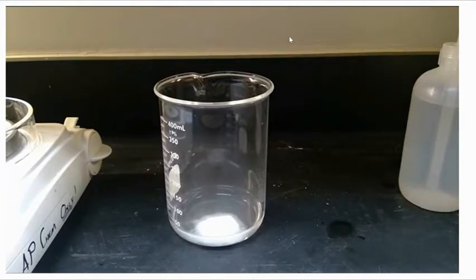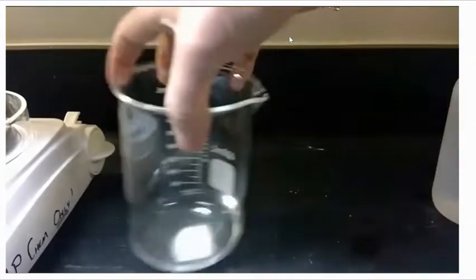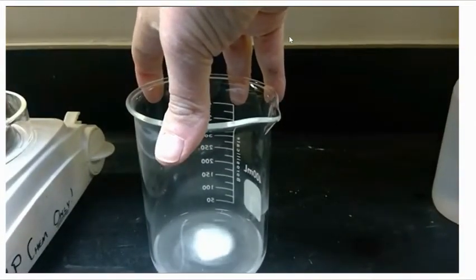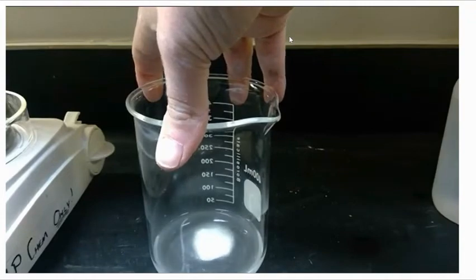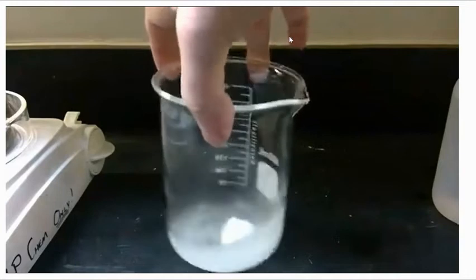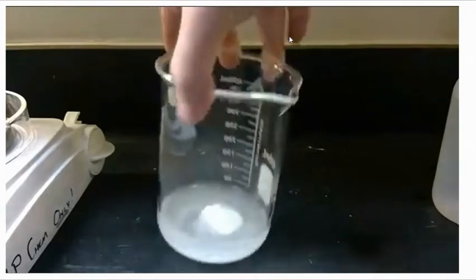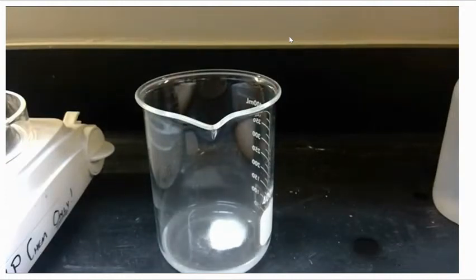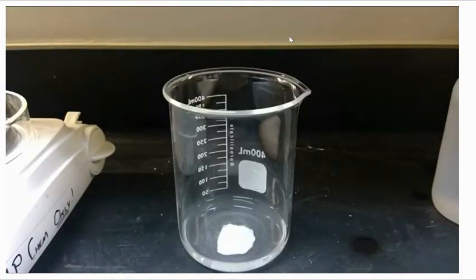We're going to cut the video for a second until we get towards the end of the reaction, which should take 5 to 10 minutes. We can start to see the reaction slowing down, so we'll swirl occasionally to try to get that acid to move around in the beaker and find the calcium carbonate. We don't want to stop the reaction until the reaction is fully complete and no more gas is being produced.